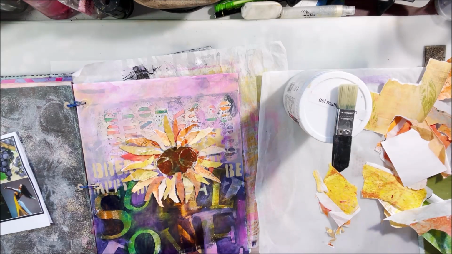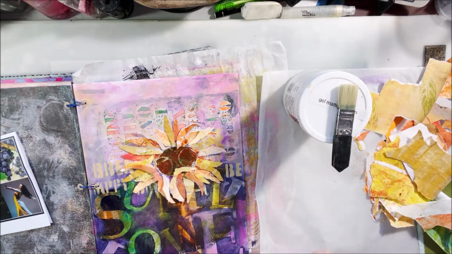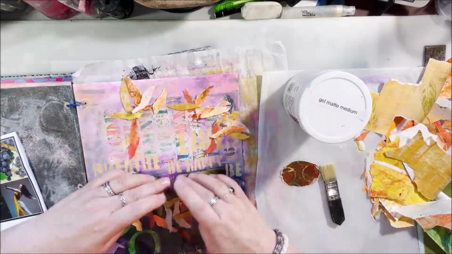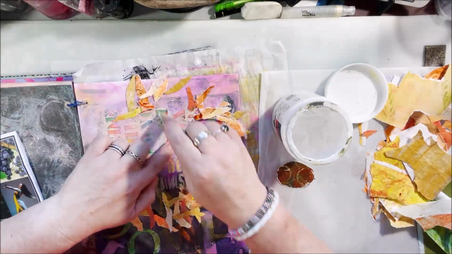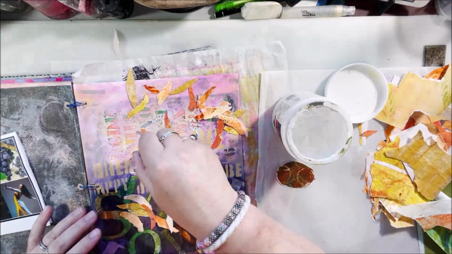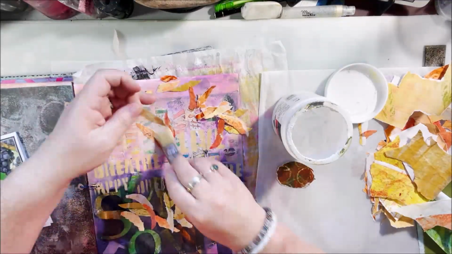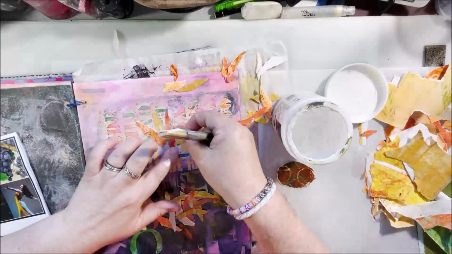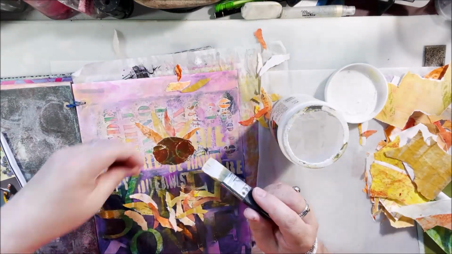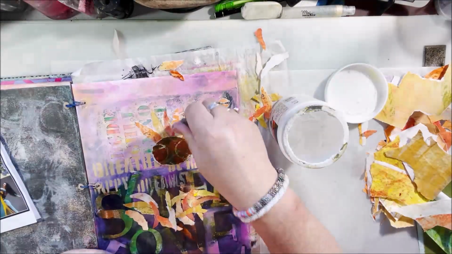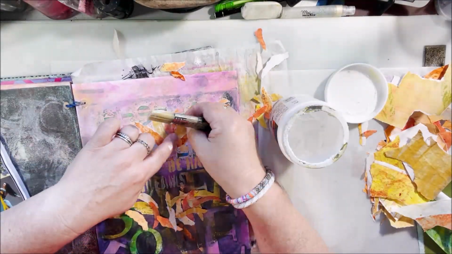So I am making sure to vary all the colors of the petals. I've got oranges, I've got dark yellow, light yellow, almost white, kind of a rusty color, because when you're looking at something like a flower, it's not all the same color. Depending on the light, you can get all different variations of colors just in this one thing.